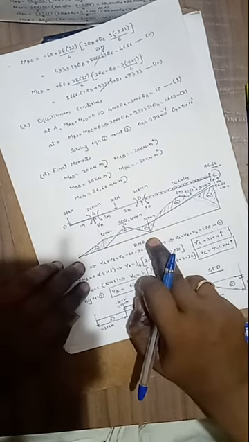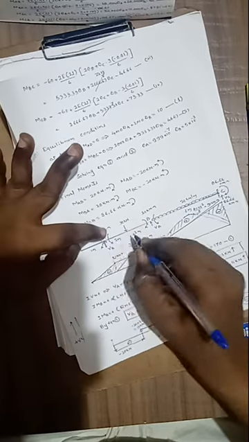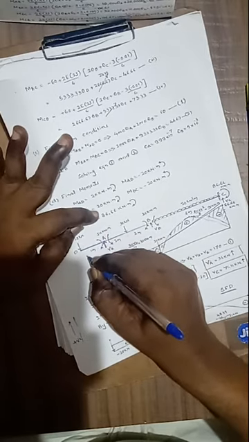Now, by observing this bending moment diagram, we can draw the elastic curve for this one. Here in this portion the moment is hogging. The bending moment varies like this.